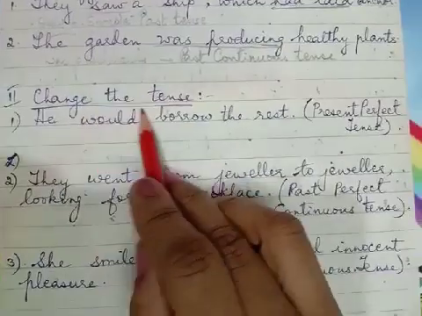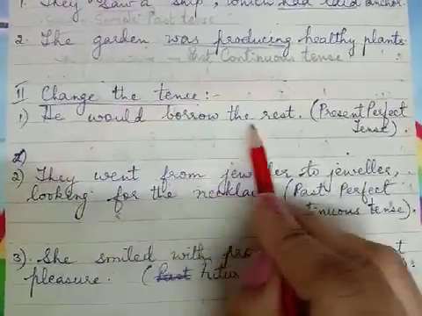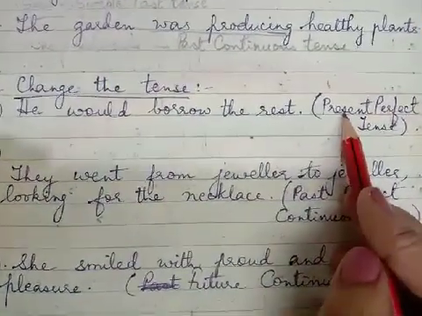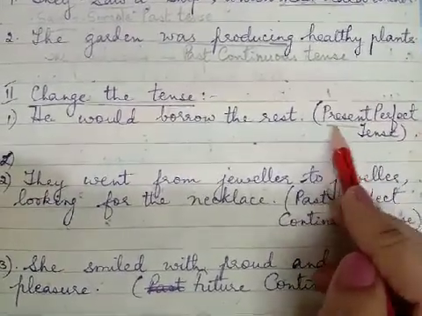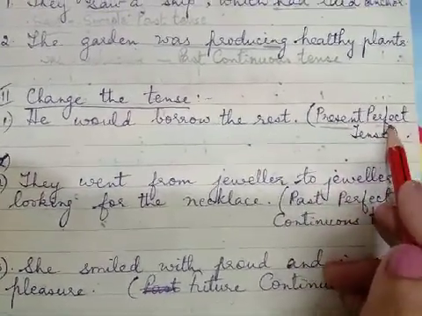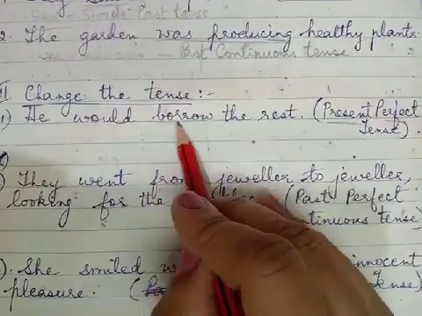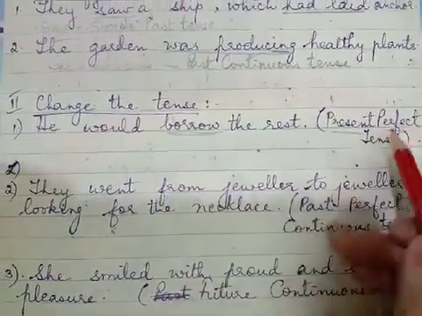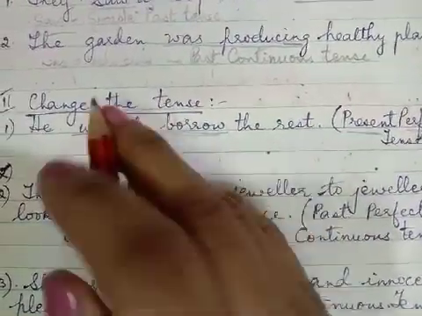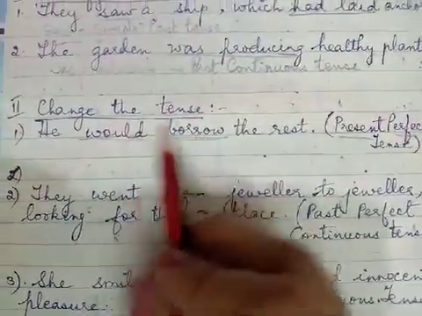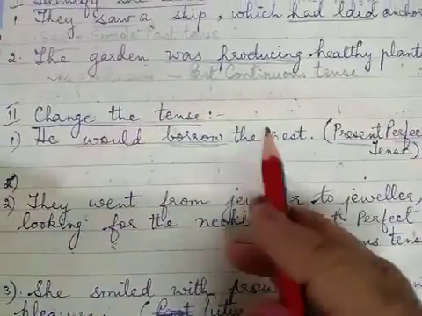Now let us come to changing the tense. He would borrow the rest. You have to change it into present perfect tense. Now present meaning the verb has to indicate present, and perfect means action should be completed. Which is the main action? Borrow. So borrow should be in the ed or the en form, perfect form. Now here it is would borrow, so it is in future tense. He would borrow the rest.